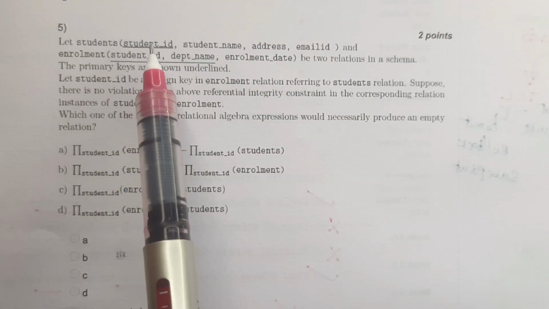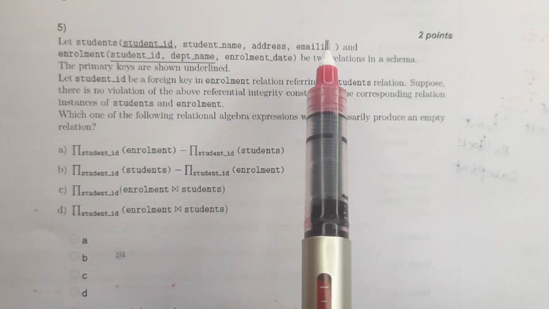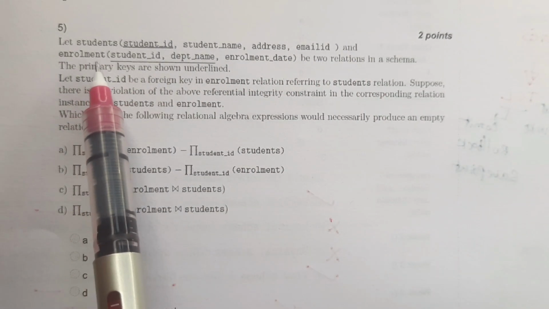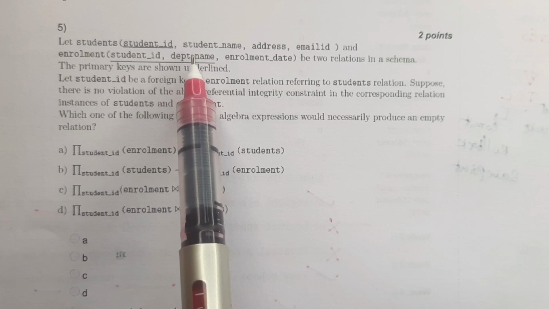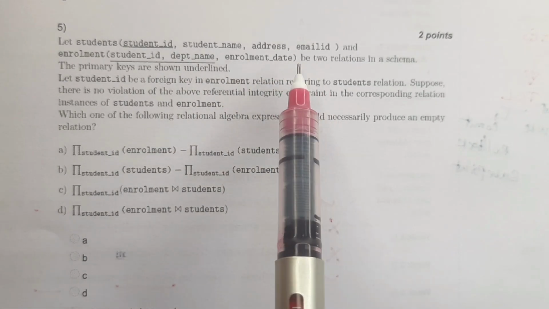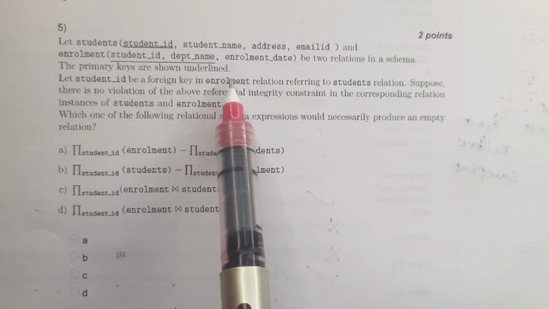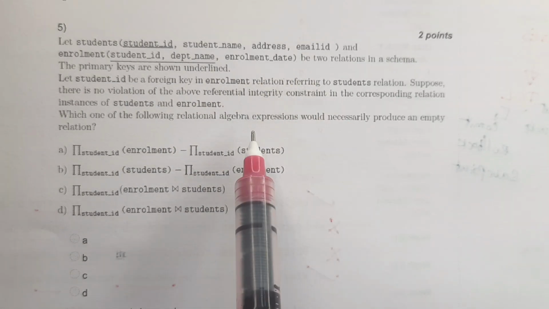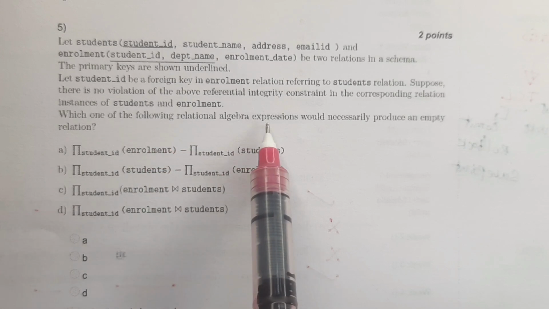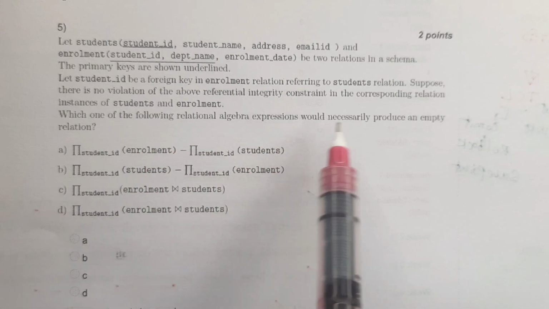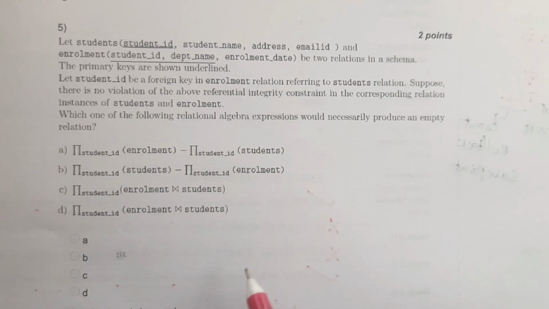Students: SID, SNAME, address, email. And enrollment: SID, department name, enrollment date. So there are two relations they have given. Student ID is a foreign key in the enrollment relation, which refers to students. So here, which of the following relational algebra expressions would necessarily produce an empty relation?